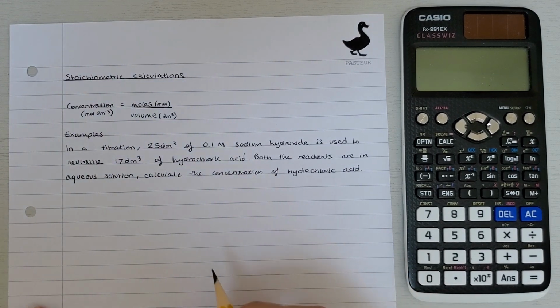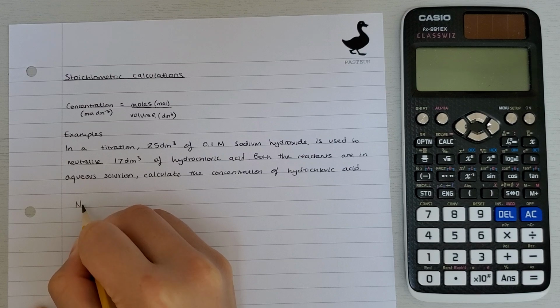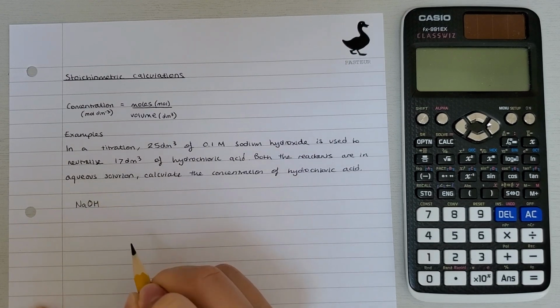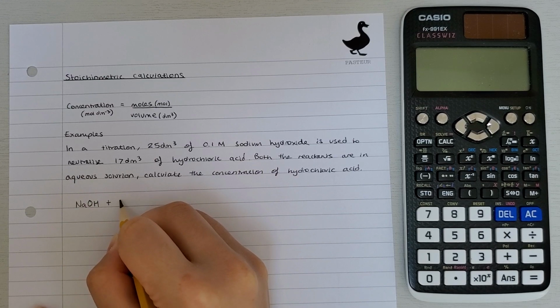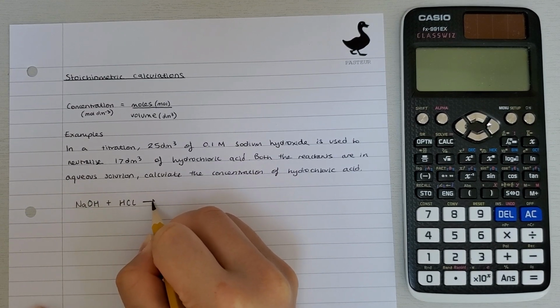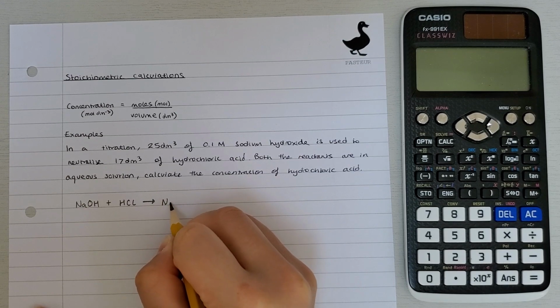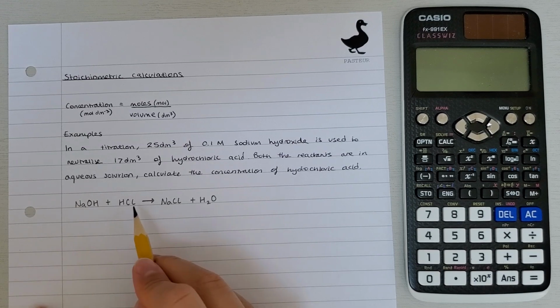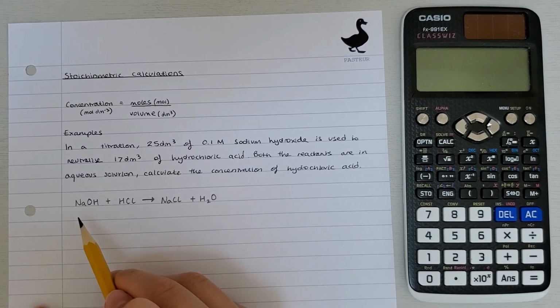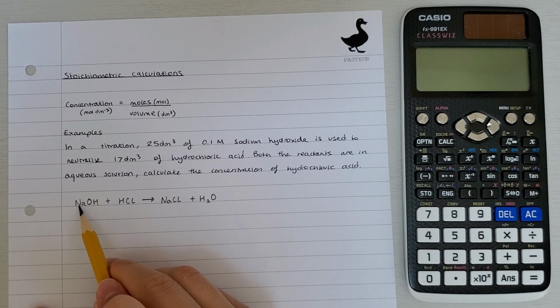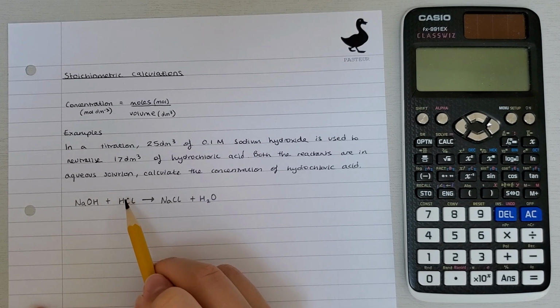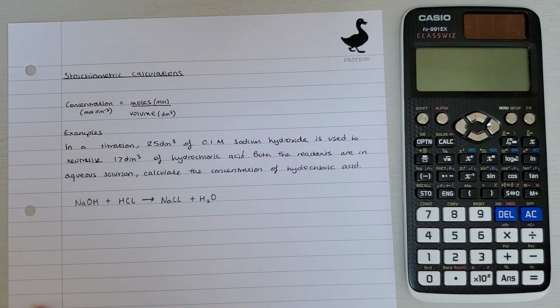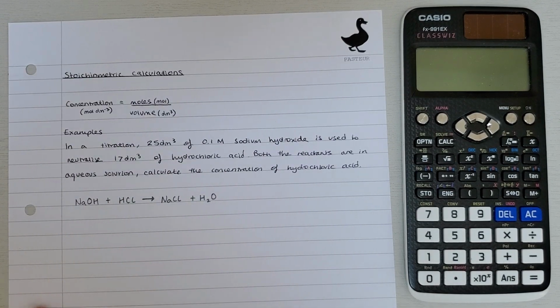So if you start by writing the equation, we have sodium hydroxide plus hydrochloric acid, and that will give you sodium chloride plus water, right? Because we've got acid plus alkali gives salt plus water. And you know the charges balance because sodium is an ion, so +1, and hydroxide is -1, so together they're neutral. And then hydrogen is +1 and chlorine is -1, so it's ionic bonding in those two.